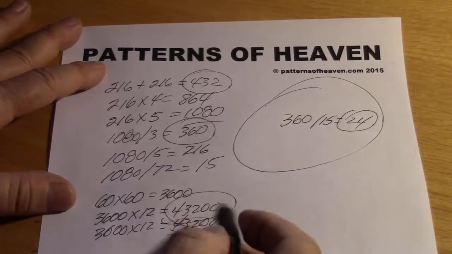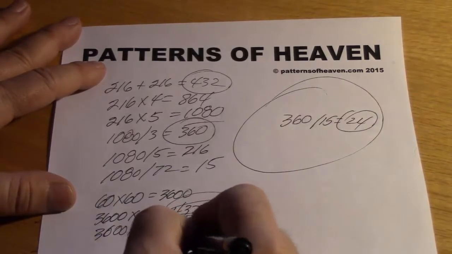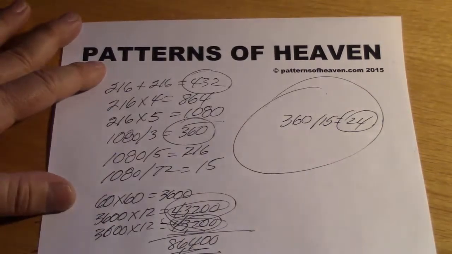So 12 hours of daylight, 12 hours of nightlight equals 86,400, the number of seconds in a 24-hour day.